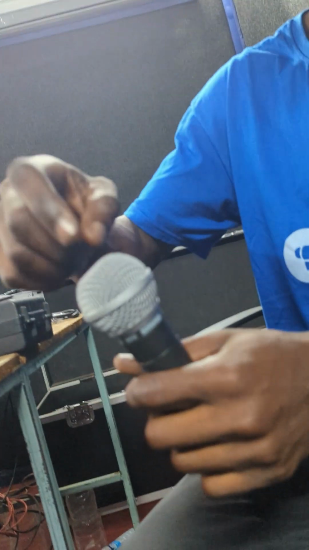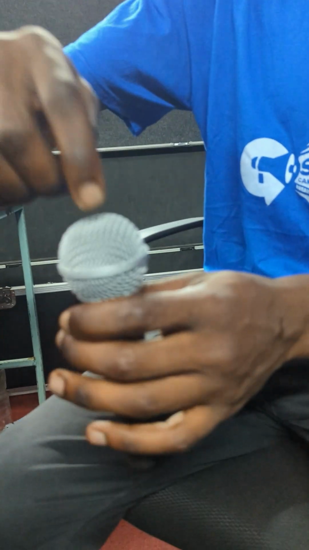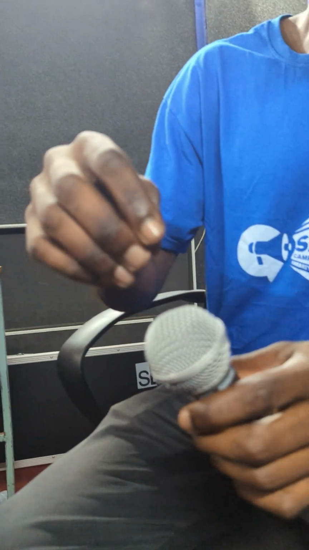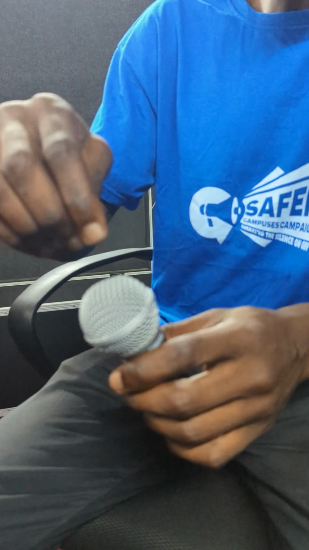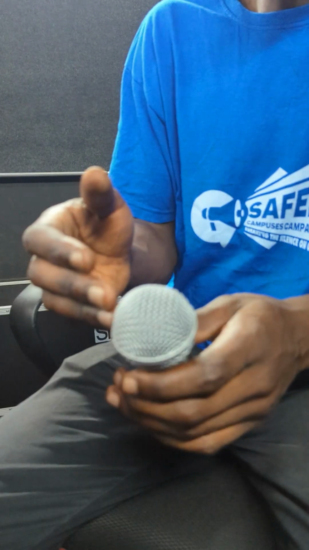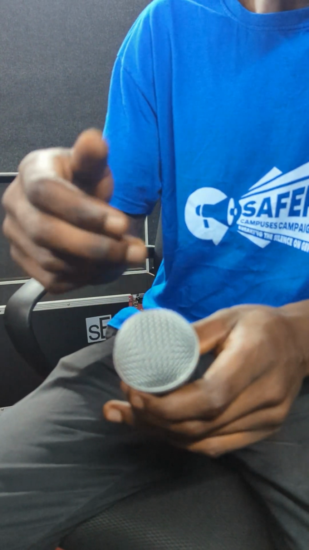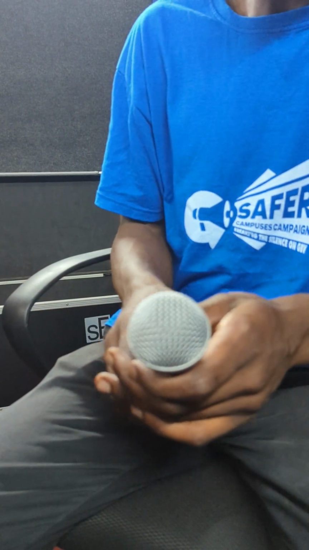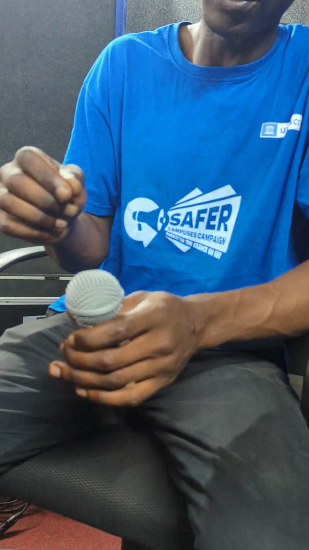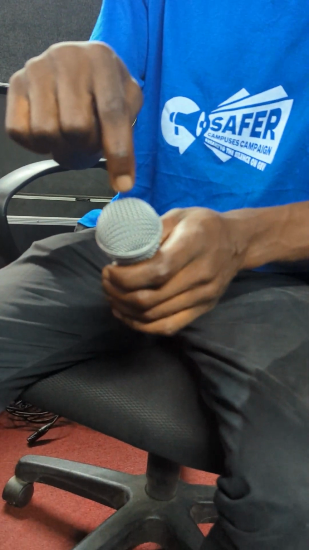So inside this head, if we open it, we'll find a coil, a magnet, and a diaphragm. The diaphragm is linked to the coil, and is surrounded by a magnet. So when you speak, or when someone sings, or an instrument is played, the diaphragm is going to vibrate.